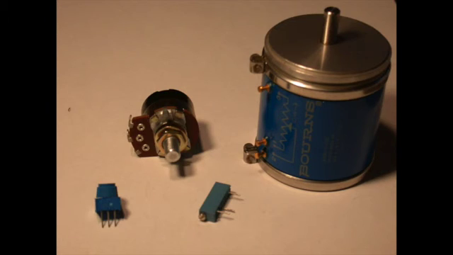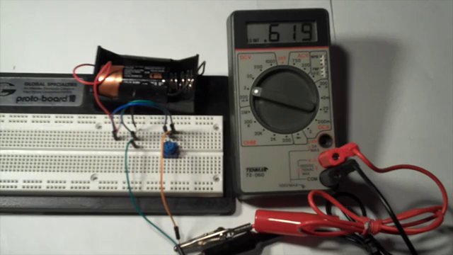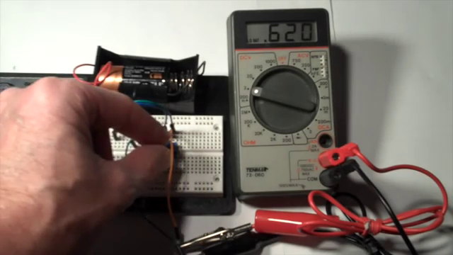Commercial variable resistors are available in a wide range of total resistance values, physical sizes, and in the number of turns that it takes to move the slider between opposite ends. These are very convenient for voltage dividers.